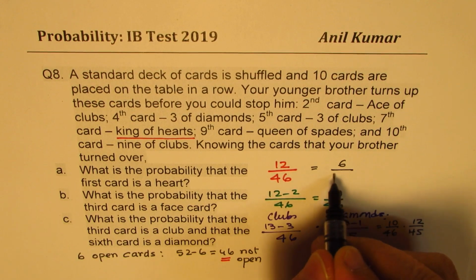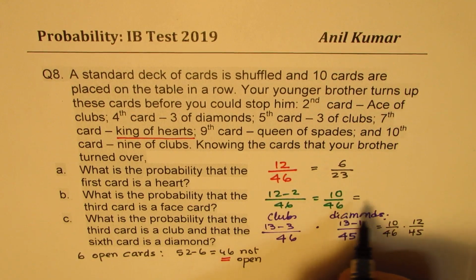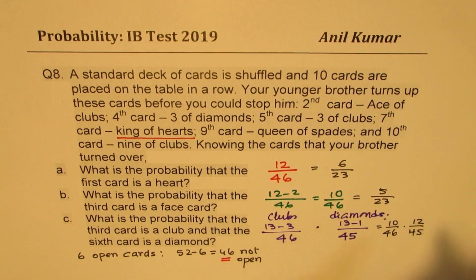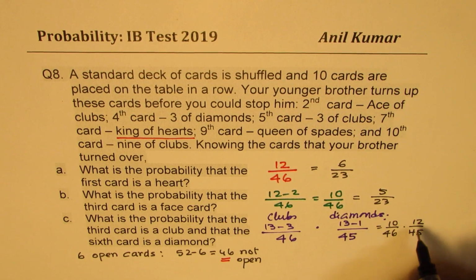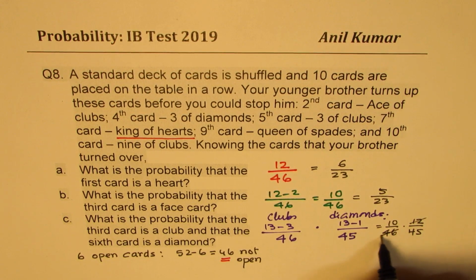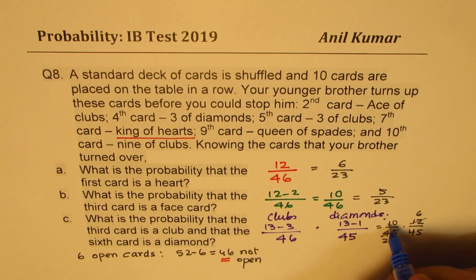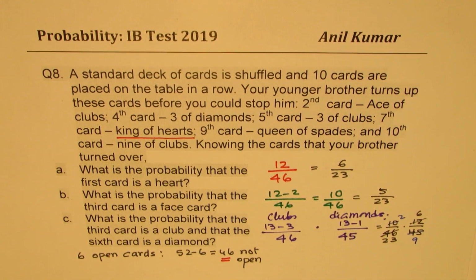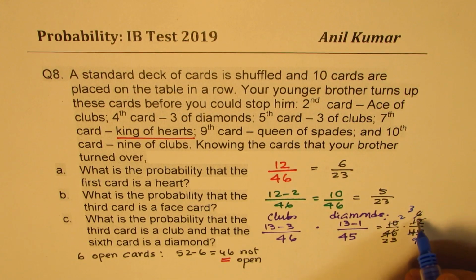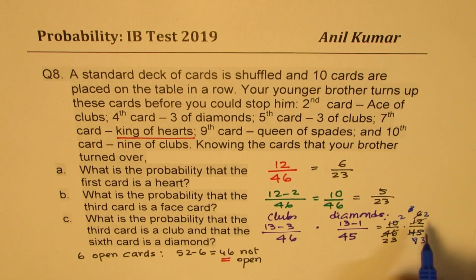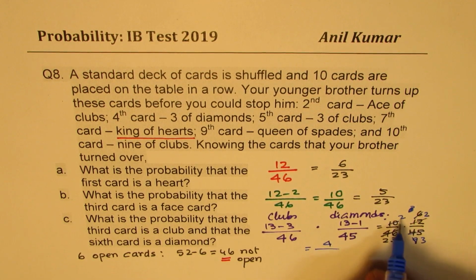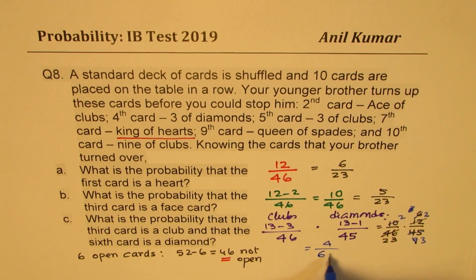Dividing by 2, we get 6 over 23. Dividing by 2, we get 5 over 23. Here, you could simplify this a bit. So you could divide this by 2. You get 6 and you get 23 here, right? Divide these by 5. Okay, let's use another ink. 5 times 2 and 5 times 9. And 6 times 3 times 3 times 2 gives us 6 and 3 times 3. So we get 4 over 69 as our answer, right? 4, 2 times 2 and 3 times 23 is 69. So we get 4 over 69 as answer for part C.